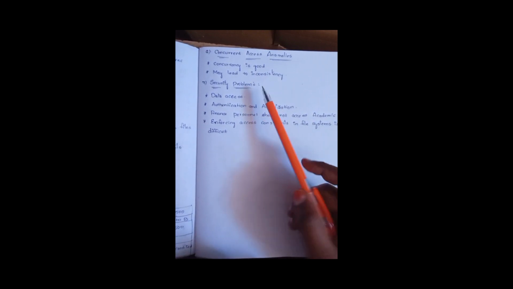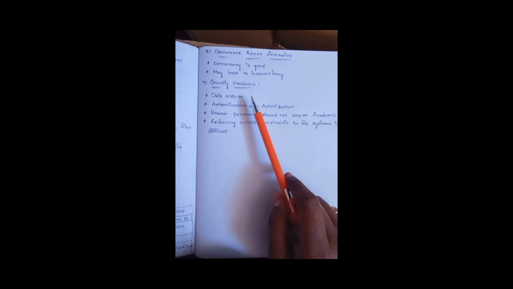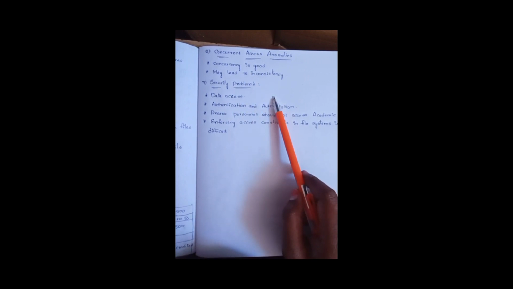So we'll go to the next point, that is security problems. We know security is important for anything, and we know databases or file systems are going to deal with data. Think about the data being confidential, so obviously not everyone is permitted to access the data. So we are required to restrict the data access. What I mean to say in simple terms is, we have to provide authentication and authorization.